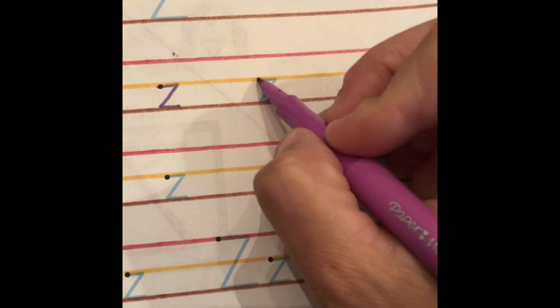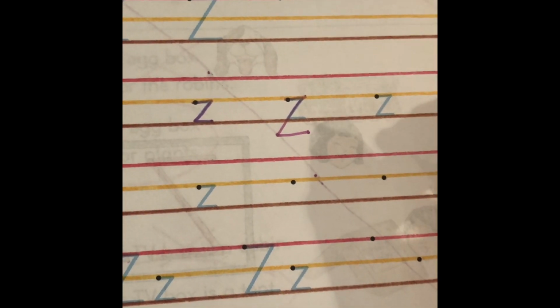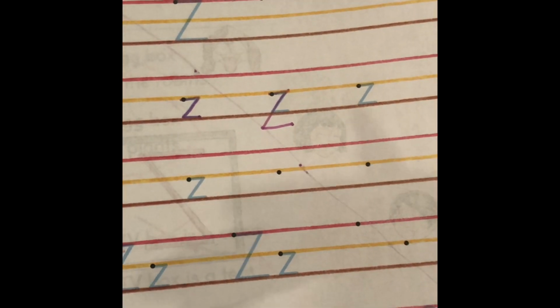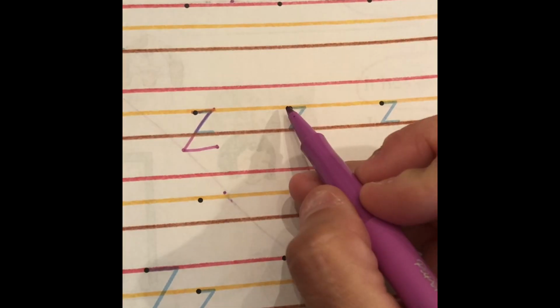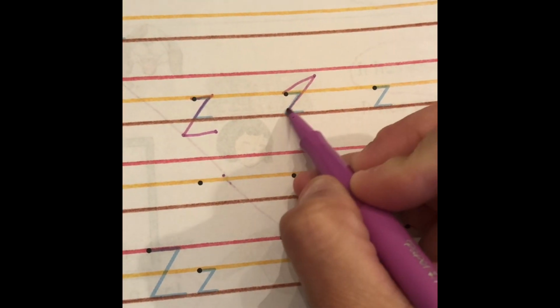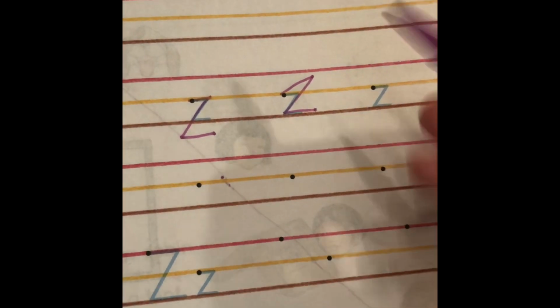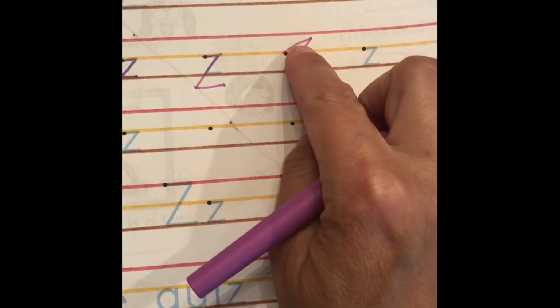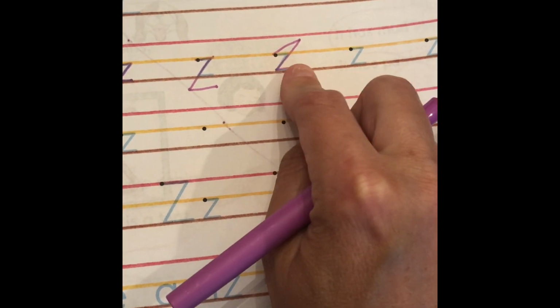All right, let's see about this one. Over, down, over. Oh, what did I do wrong? I went way into the peanut butter, didn't I? I'm not supposed to do that. All right, what about this one? How'd I do on that one? I went way above the vanilla on that one. I wasn't supposed to go above the vanilla. I'm supposed to stay on that vanilla line and then go down to the chocolate and then back over.